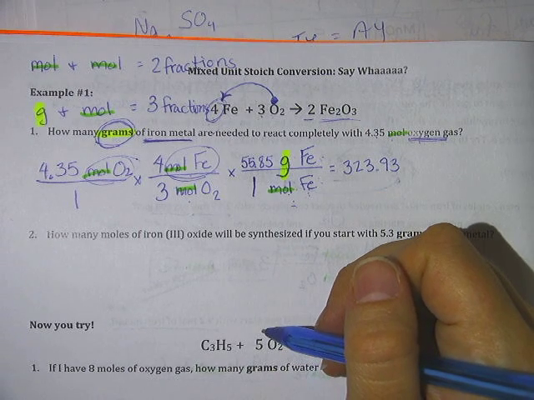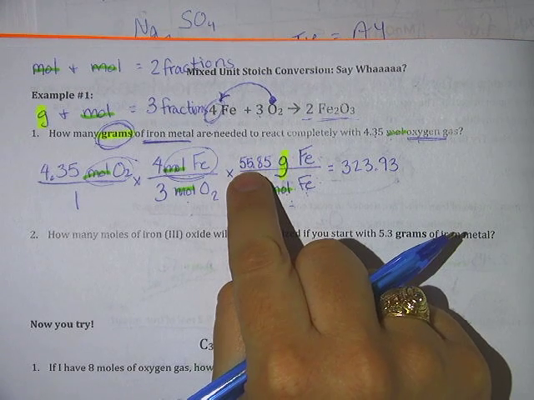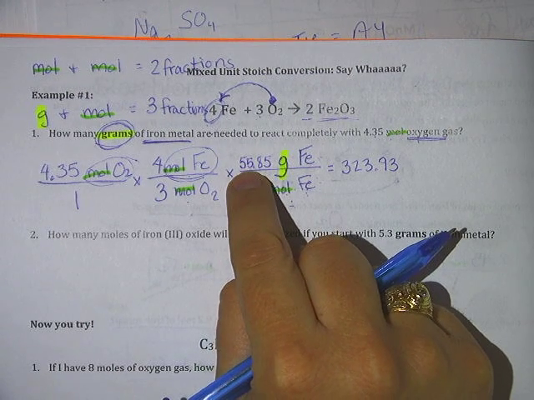The 8th graders know. What'd you put at 55? This 55.85 was from the periodic table.